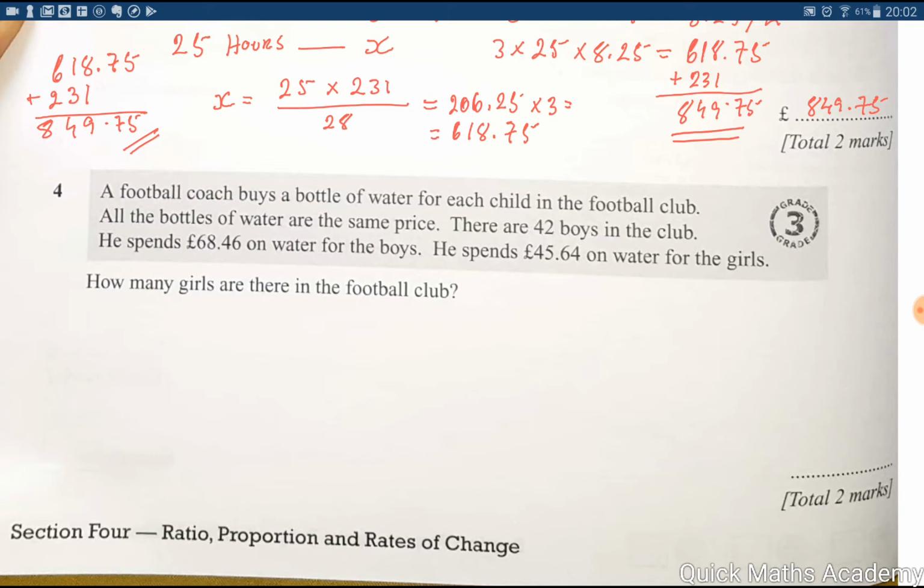Okay, we can solve it again with the three simple rule. Best way, more simple. As you get used to it, I don't know if you get used to it or not, but to me it's just so easy. So he spends 68.46 pounds, one side for the pounds, for 42 boys.